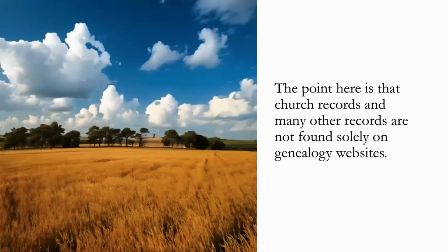So the point here is that church records and many other records are not found solely on genealogy websites. We have billions of records on the websites, and it's amazing. Compared to when I started doing research many years ago, it's fantastic. But we have to understand that there are still these huge archives and repositories for records that may or may not have some degree of the records that were kept.